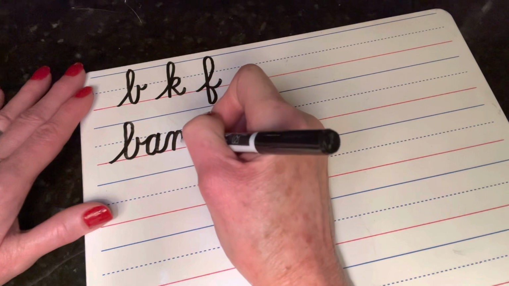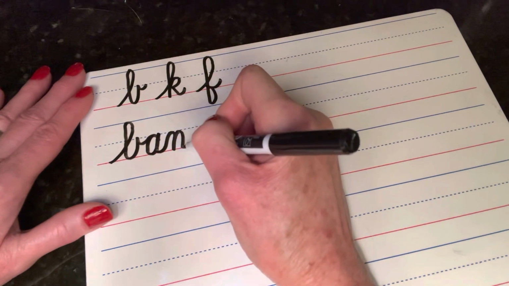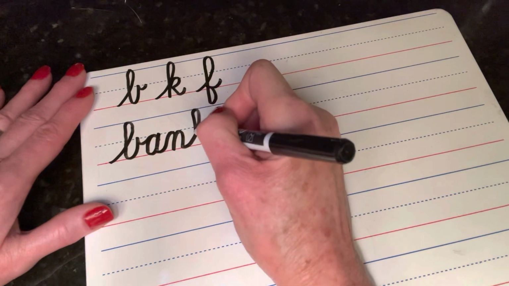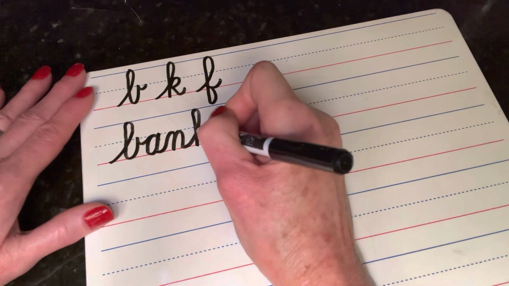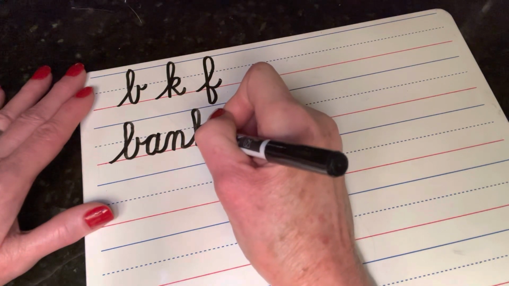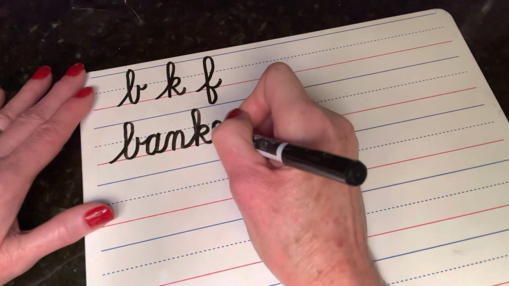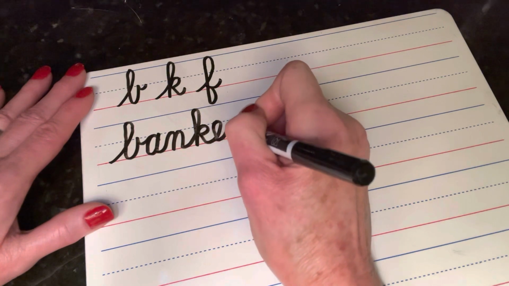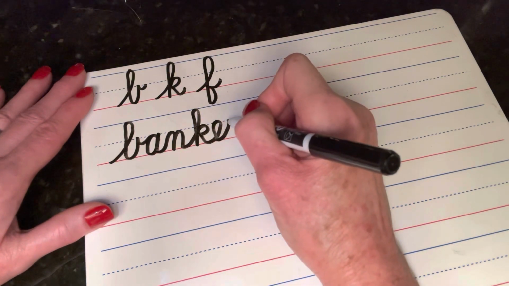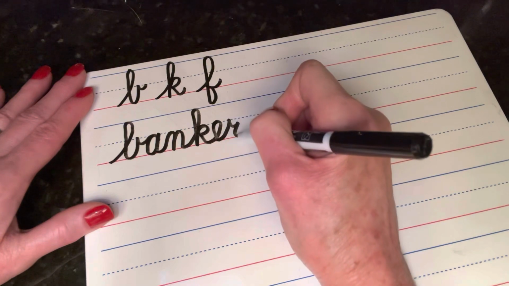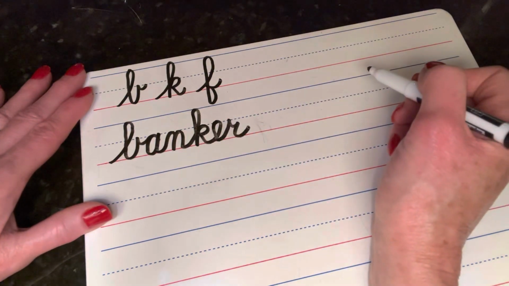Slope over and make my N. Now here I'm going to go into my K, keeping everything nice and tucked in. And then E, backward slope, R, to the midline, make a half smile, and tuck it in. That's the word banker.